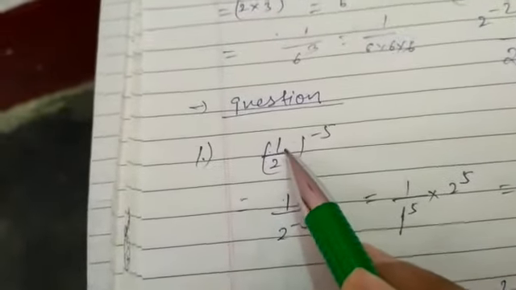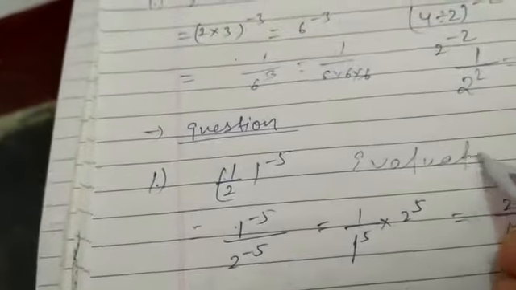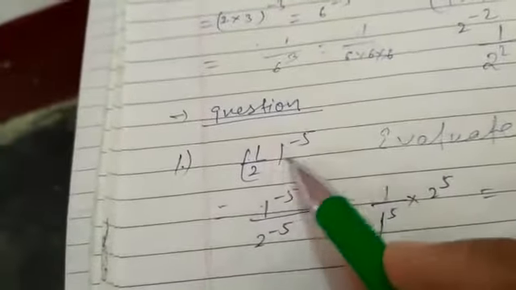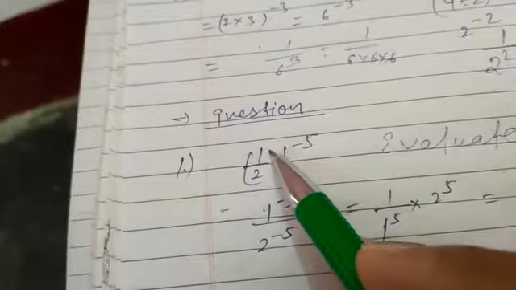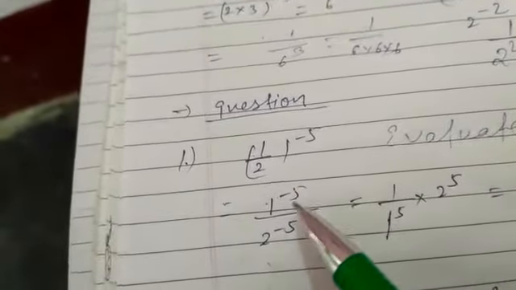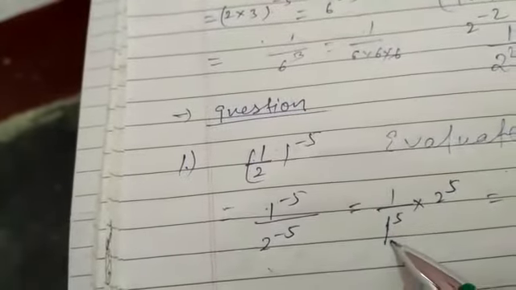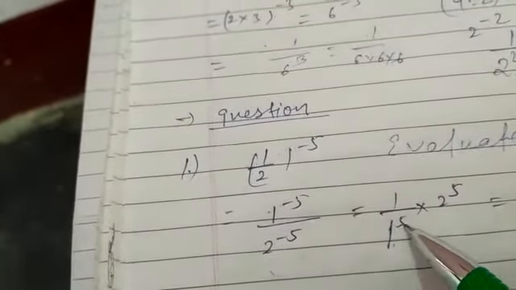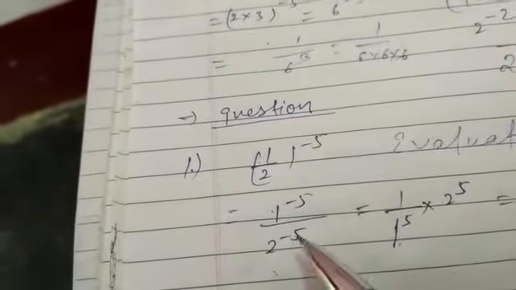Here are questions we are going to evaluate. 1 by 2 raised to the power minus 5. Now minus 5 can be distributed over both the numbers, and we can write it like that. Now 1 raised to the power minus 5, I can write as 1 by 1 raised to the power 5, so the negative exponent becomes positive.